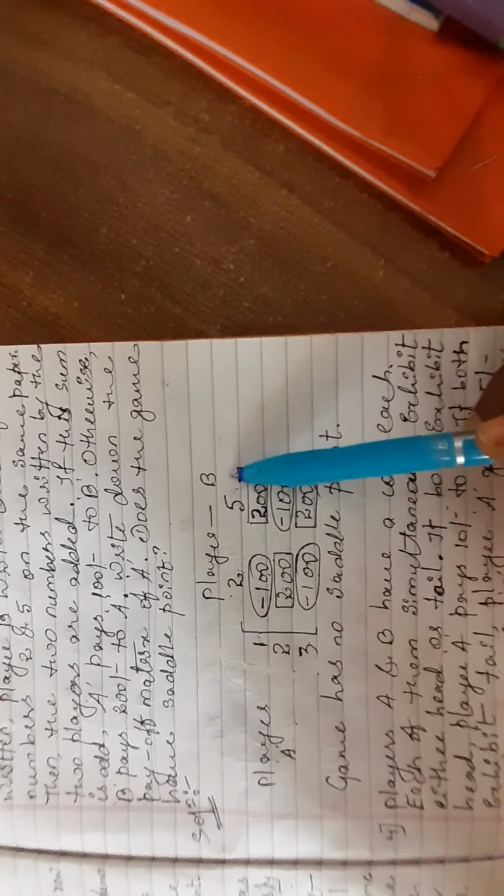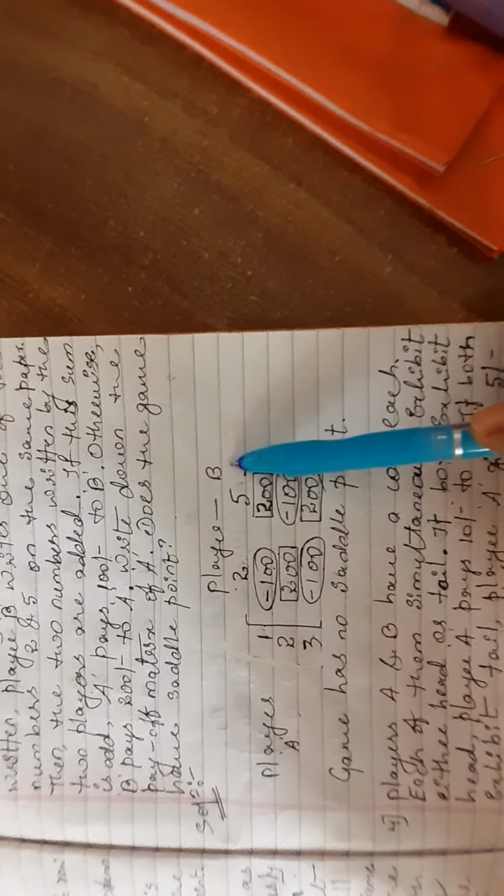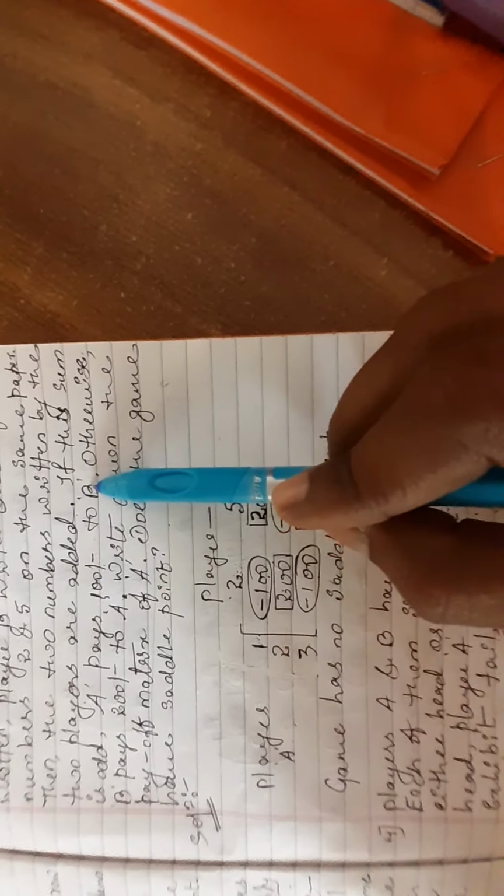Then 2 plus 5 is 7. 7 is an odd number. So if the sum is an odd number, then A pays 100 rupees to B. Then there is a loss for player A. So write down minus 100. Then 3 plus 2 is 5. 5 is an odd number. So A should pay 100 rupees to B.